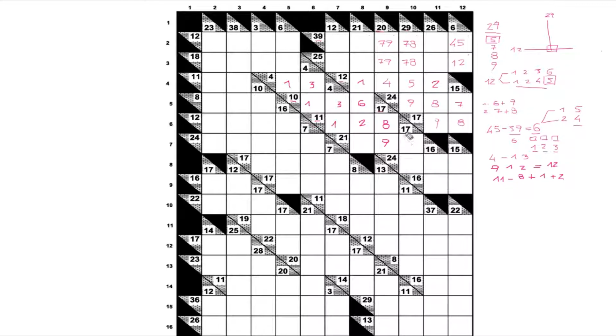Okay, now 17 again. Here is a number 9, here will be number 8. 24, there are 3 numbers like in this combination. And now it's a number 8, here will be number 9.